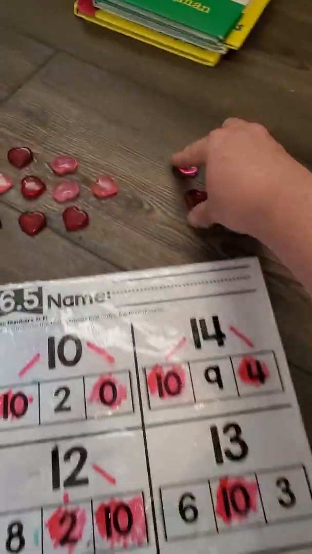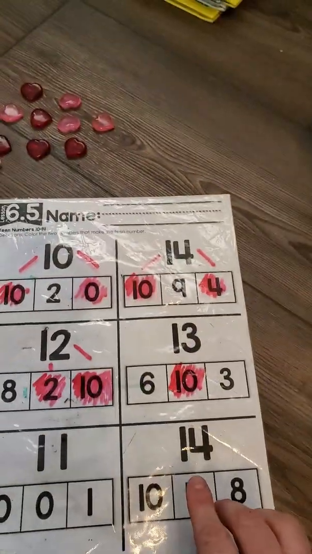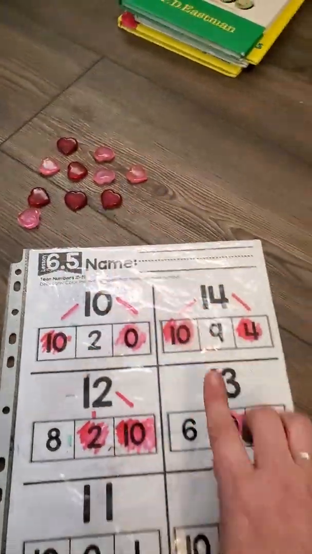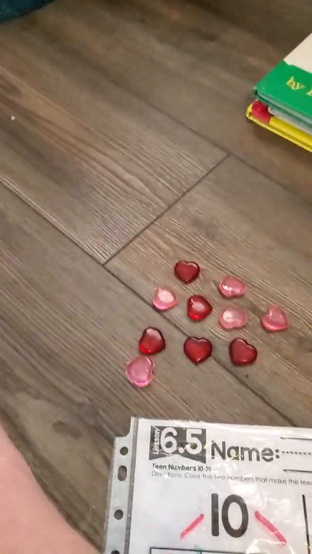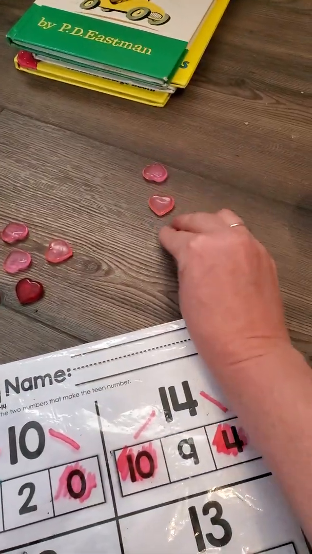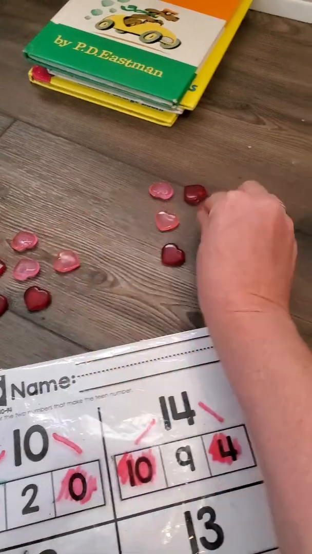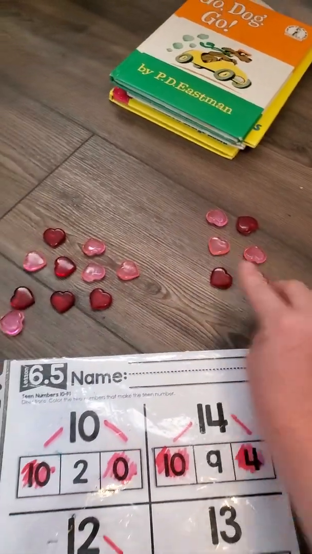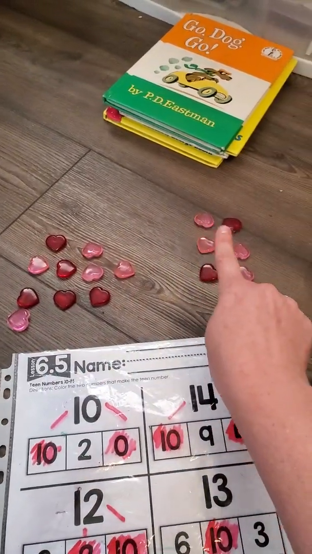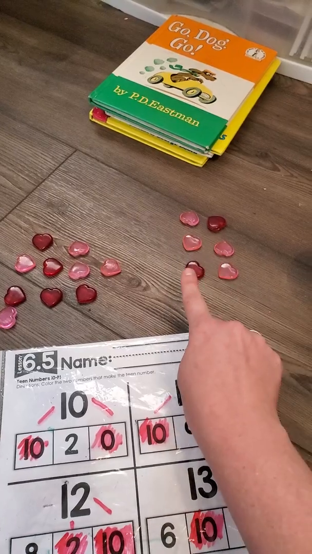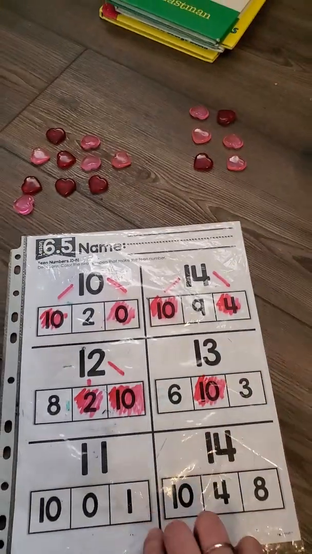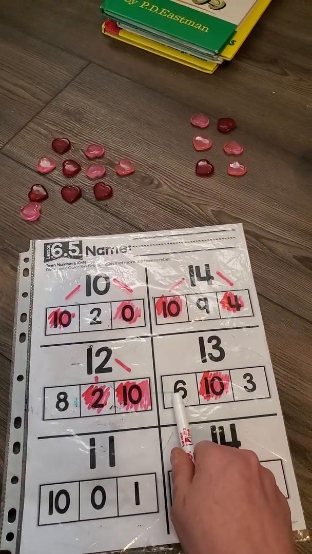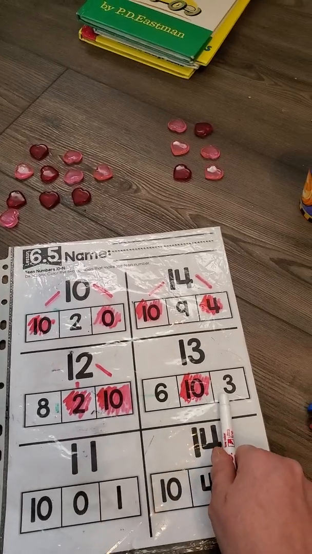All right, so let's find out what we need to make 13. So we have 10, 10 and 6. Let me get 6 counters and see what that is. 1, 2, 3, 4, 5, 6. Okay, so there's 10, 11, 12, 13, 14, 15, 16. Oh, that makes 16, so it can't be 6. So 10 and 3 maybe?